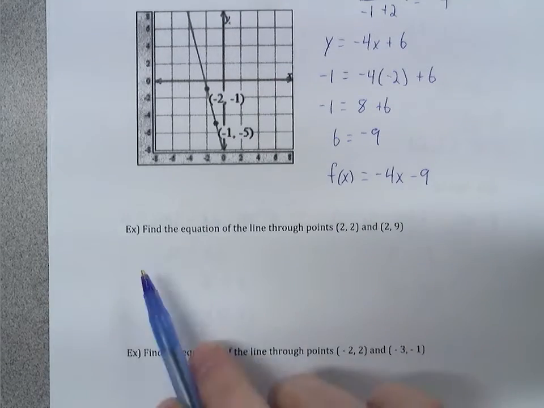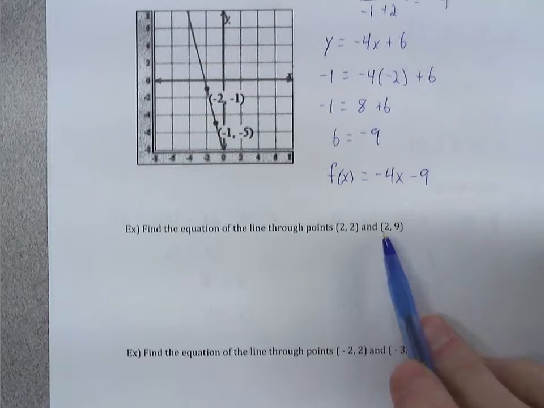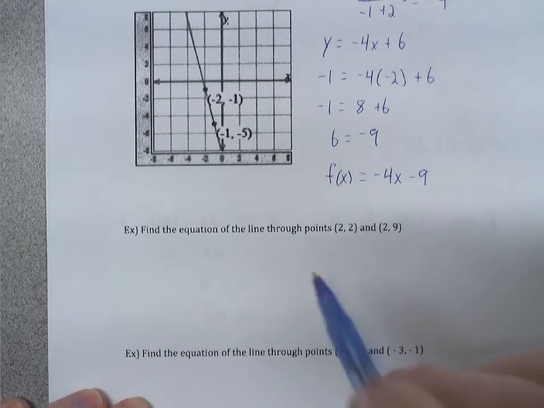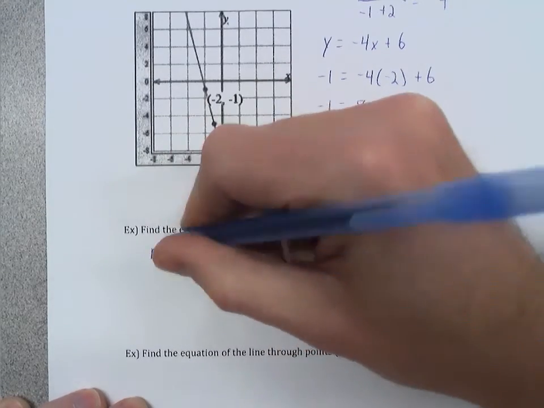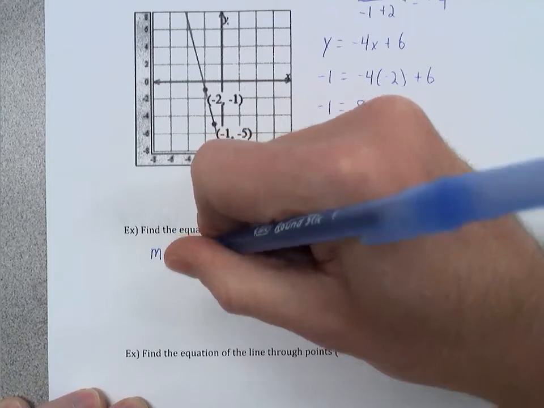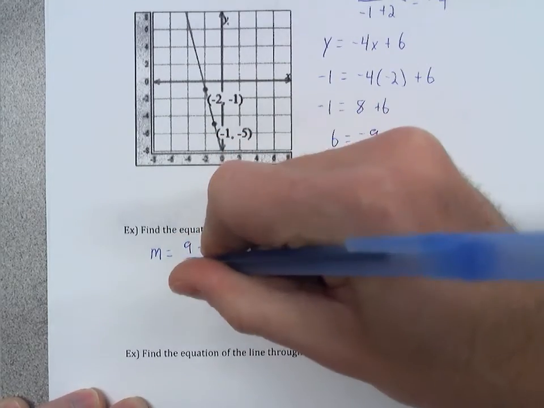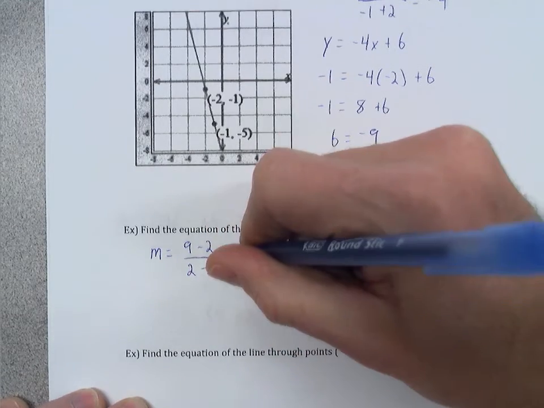All right, next. Find the equation of the line through points 2, 2 and 2, 9. Once again, it's a pretty simple process. We can find the slope. M equals, I'm going to take 9 minus 2 over 2 minus 2. What do I get?